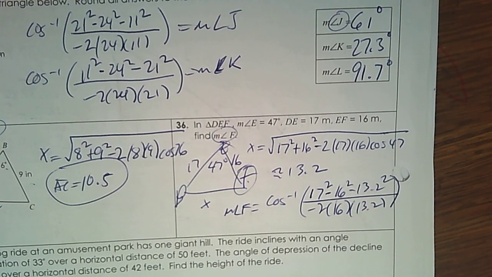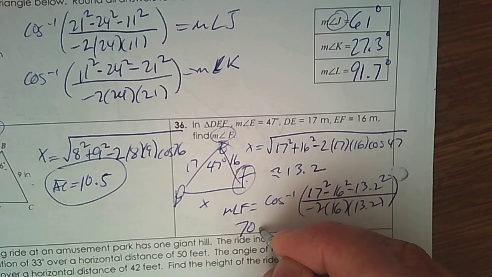So inverse cosine, 2 parentheses, 17 squared, subtract 16 squared, subtract 13.2 squared, close it, divide, open up another parentheses, -2 times 16 times 13.2, close it twice, enter, and you get 70.5.